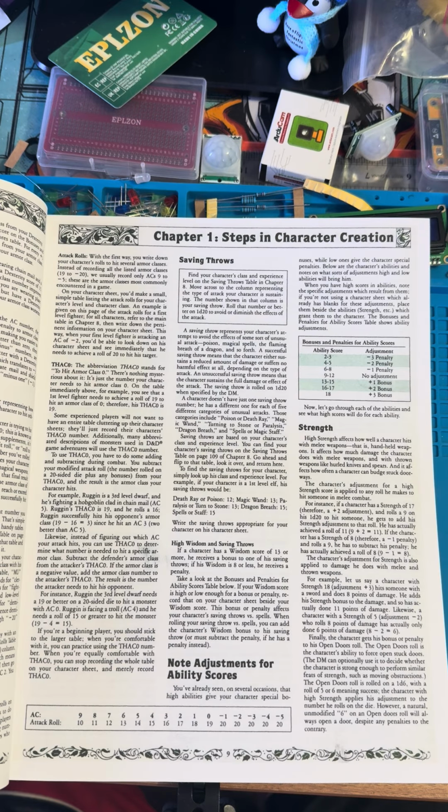Categories of unusual attacks. Those categories include Poison or Death Ray, Magic Wand, Turning to Stone or Paralysis, Dragon Breath, and Spells or Magic Staff. Saving throws are based on your character's class and experience level. You can find your character's saving throws on the saving throws table on page 109 of Chapter 8. Go ahead and flip to that table, look it over, and return here. To define the saving throws for your character, simply look up his class and experience level.